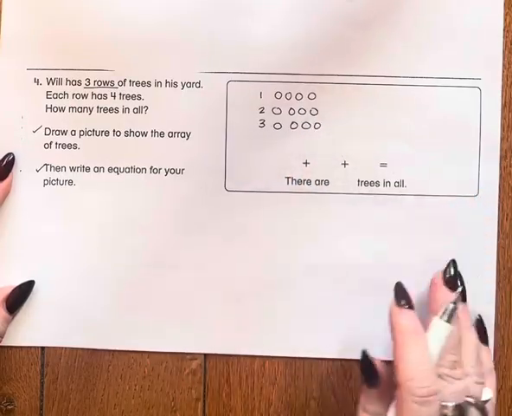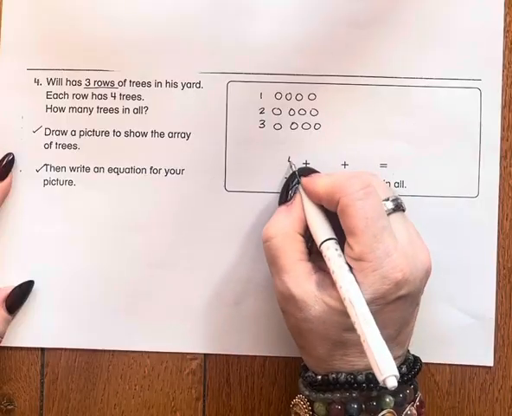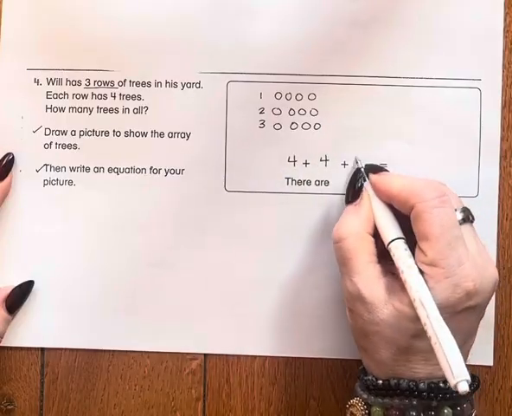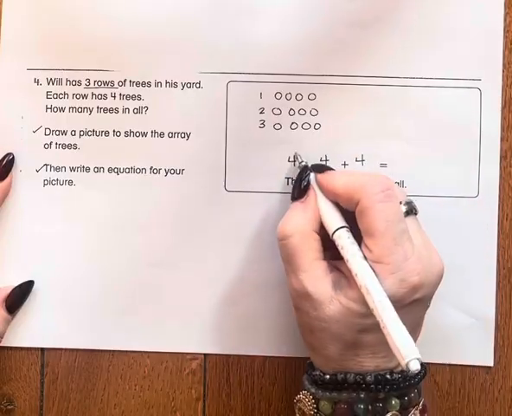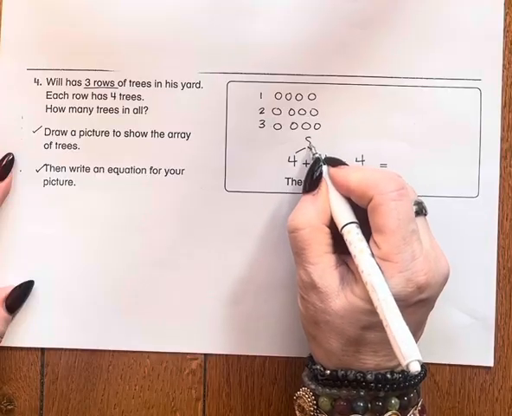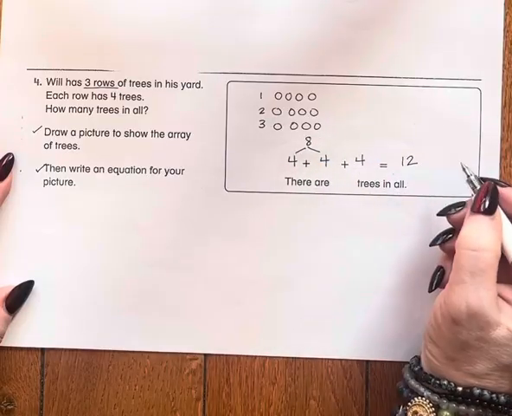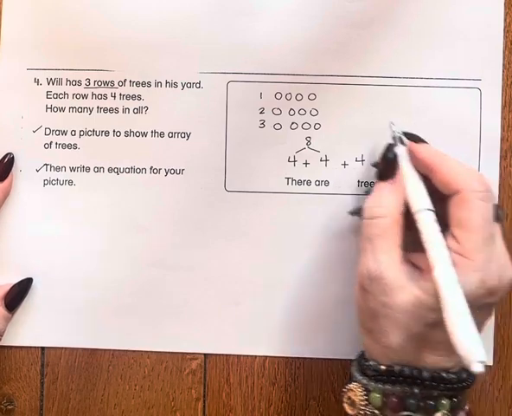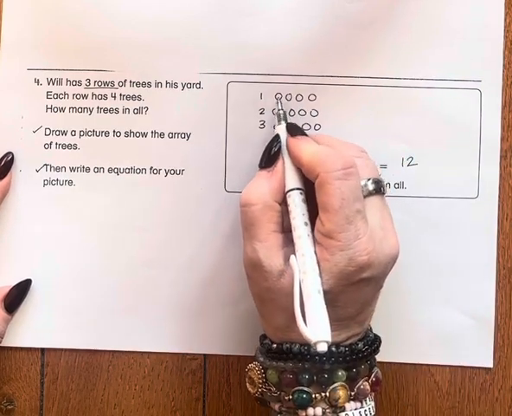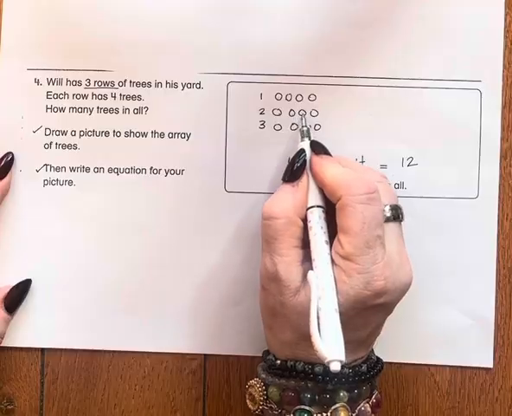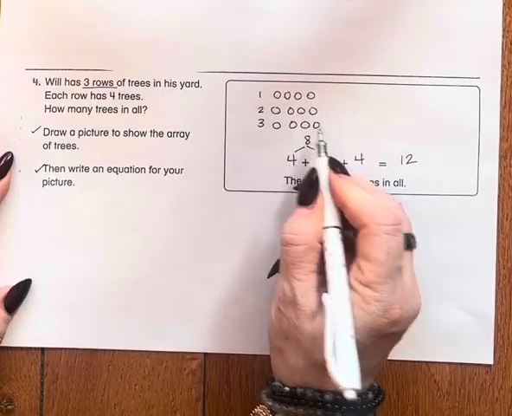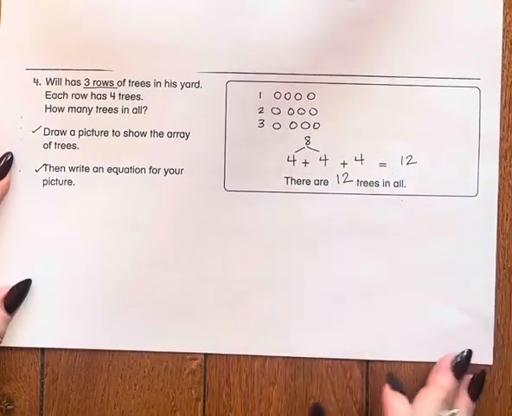Now, you could add all of these, so it's 4 plus 4 plus 4. You could add 4 plus 4 is 8, and then 8 plus 4 is 12, or if you get a little nervous and you're not sure, count up all your circles. 1, 2, 3, 4, 5, 6, 7, 8, 9, 10, 11, 12. There are 12 trees in all. Okay, let's move on to number 5.